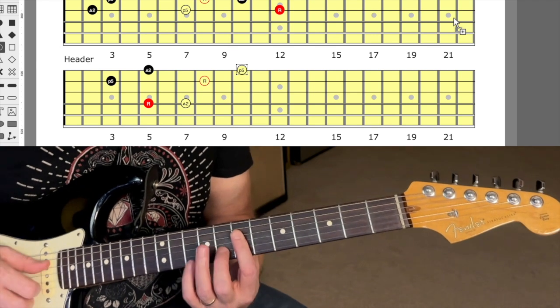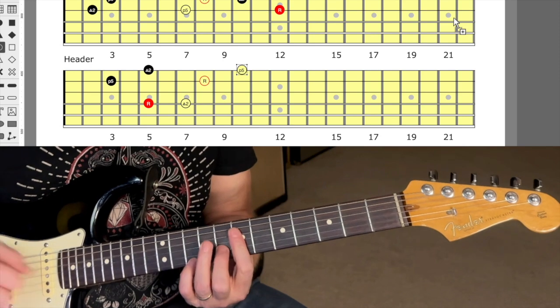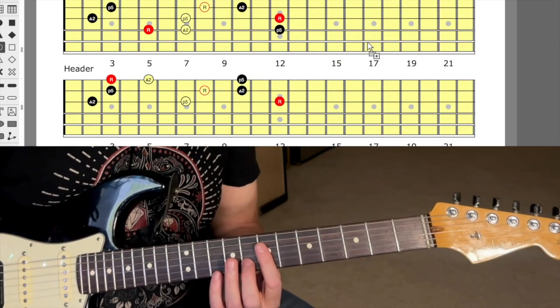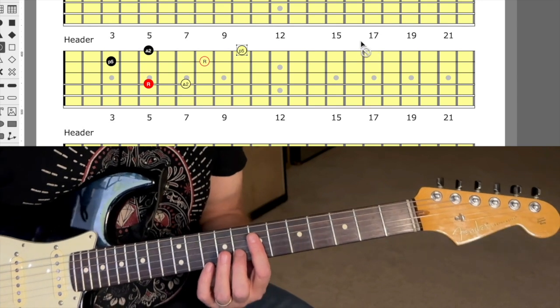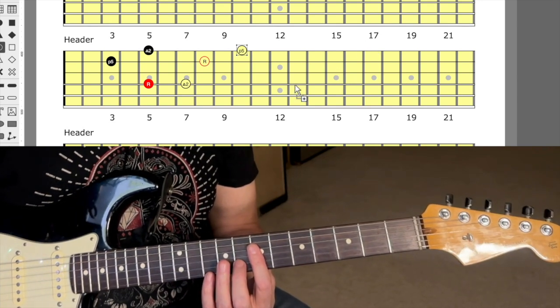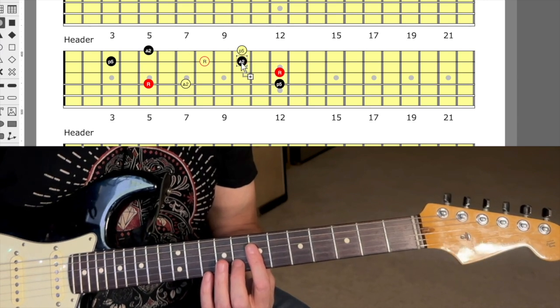So we got, there. So now we're spreading it out a little bit, and maybe you're hearing some of that Eric Johnson-y stuff come into play here. Okay, let's go to the next one. This is our original shape.